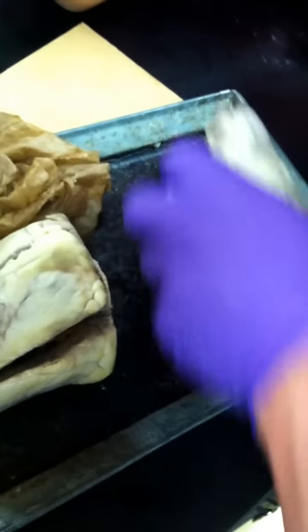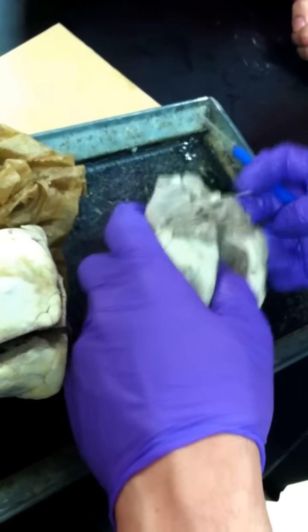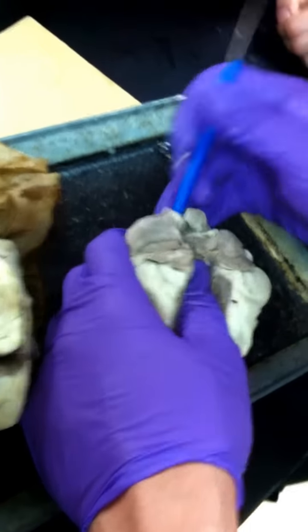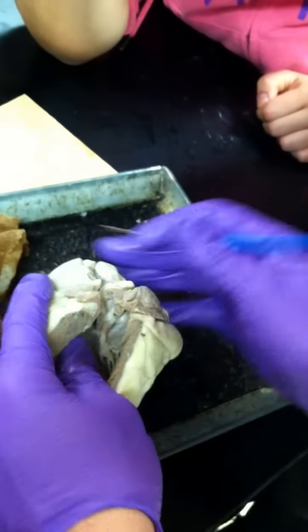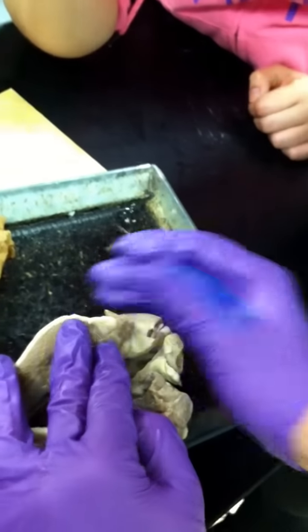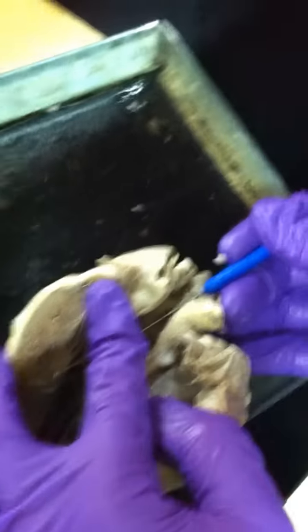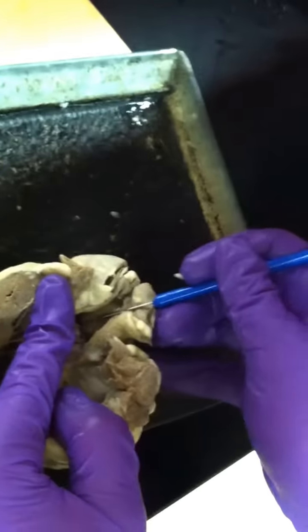Let's flip the guts back over. And this bad boy is the aortic semilunar valve, the flap in the aorta. And the first branch off the aorta to the lower body is the celiac.